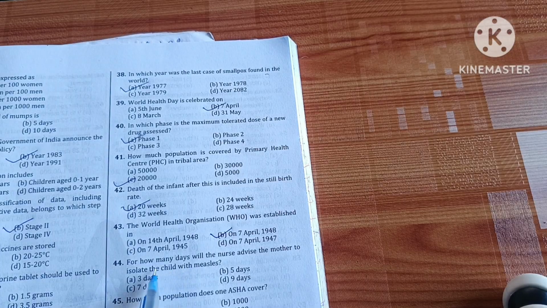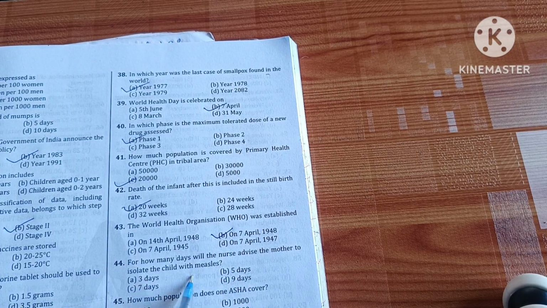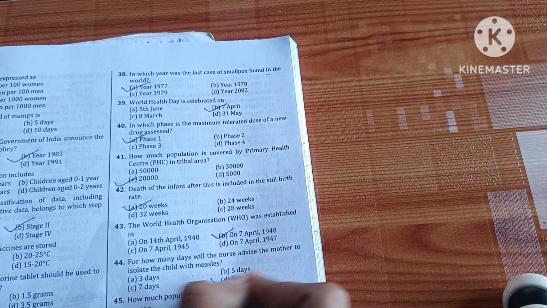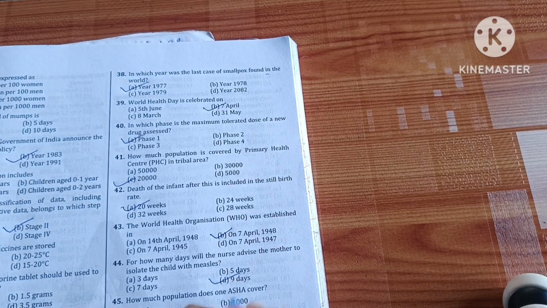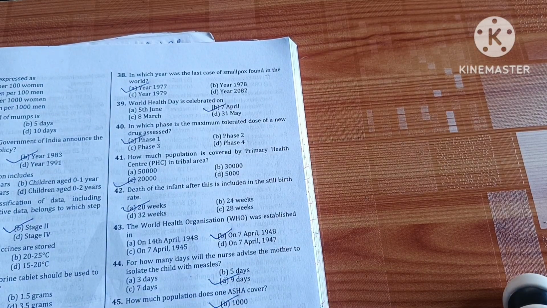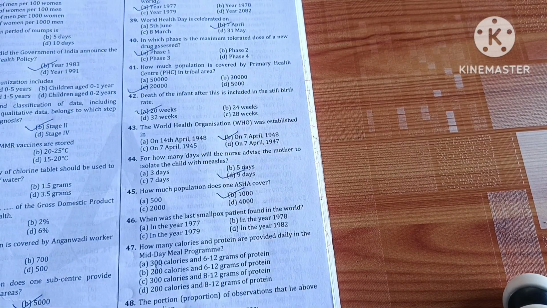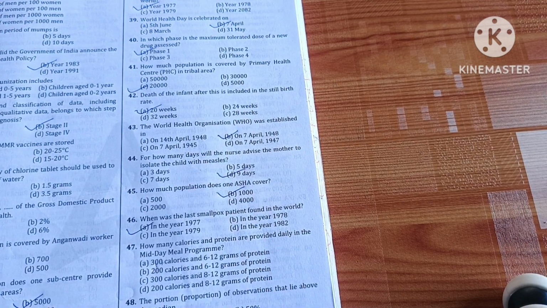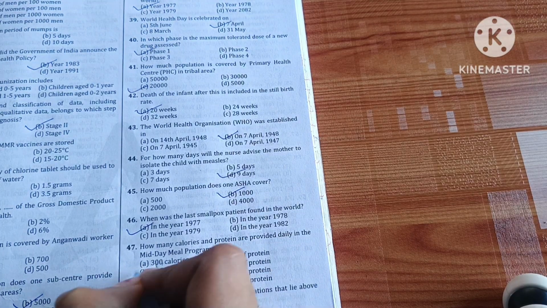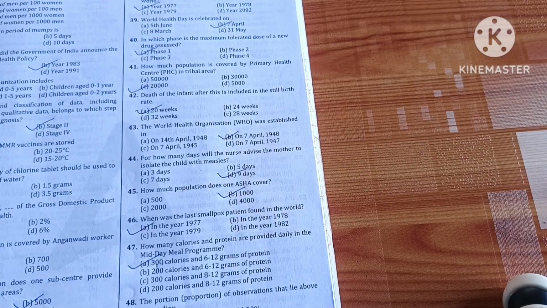For how many days does the nurse advise the mother to isolate the child with measles? 9 days. How much population does one ASHA cover? 1000 population. When was the last smallpox patient found in the world? 1977. How many calories and how much protein are provided daily in the midday meal program? 300 calories, 6 to 12 grams protein.